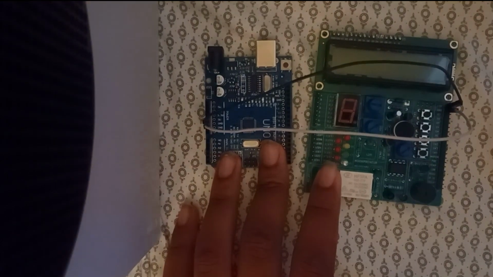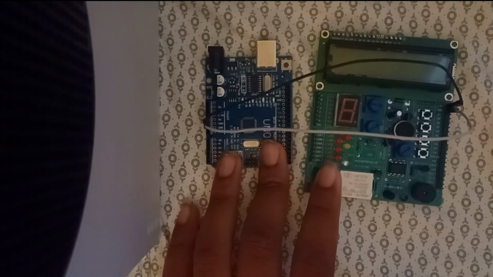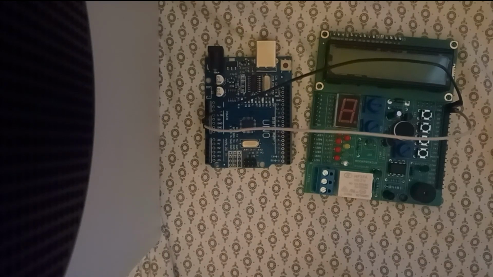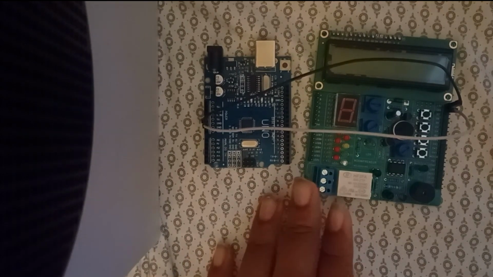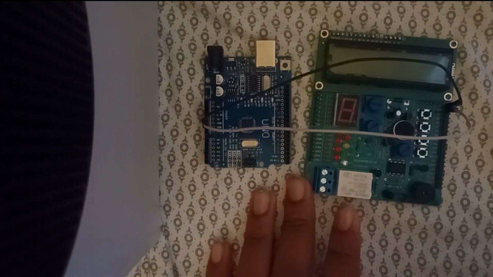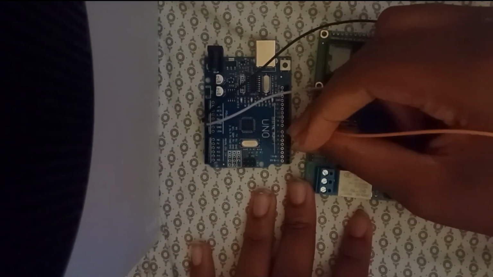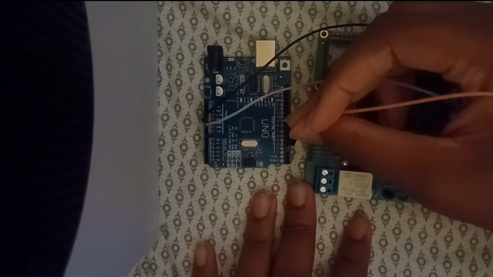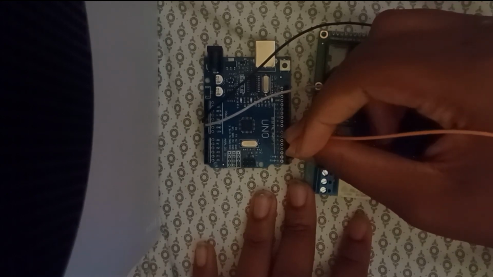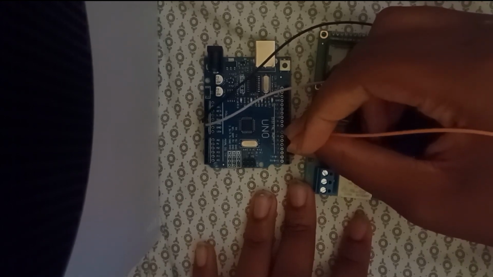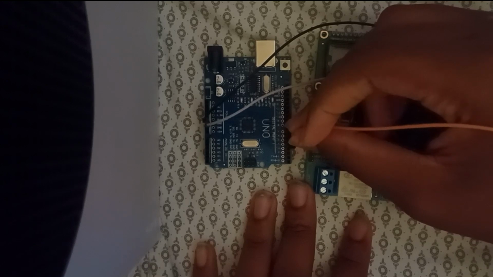Then finally, what you want to do is take your last jumper wire cable and connect it from your number 3 pin. So connect the number 3 pin. So 0, 1, 2, 3.